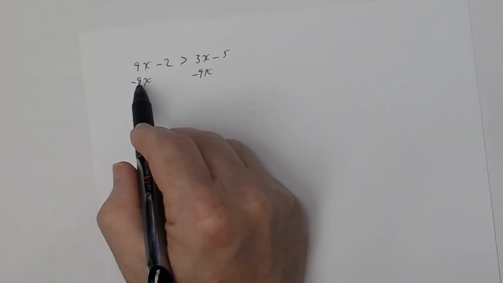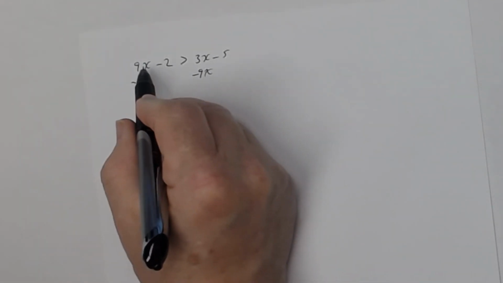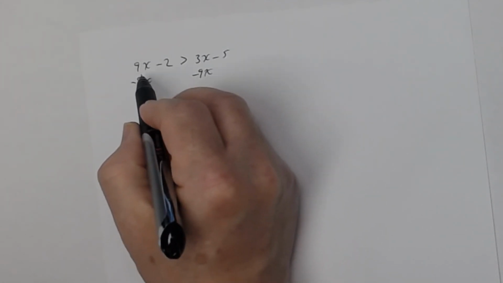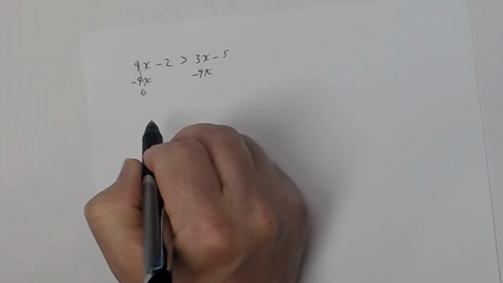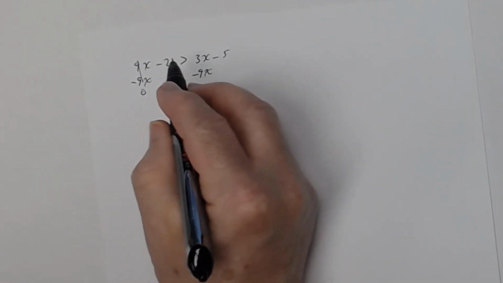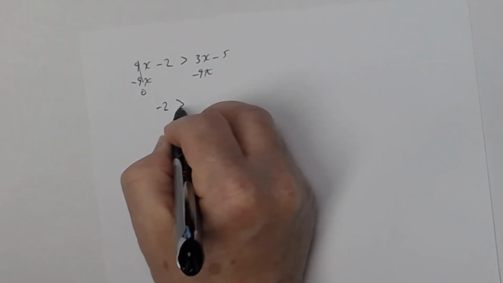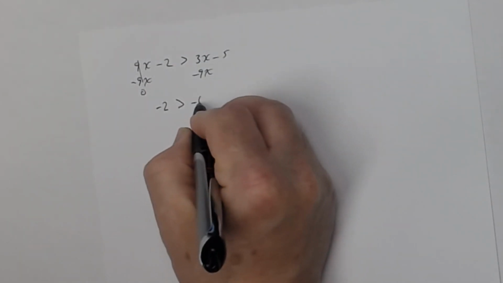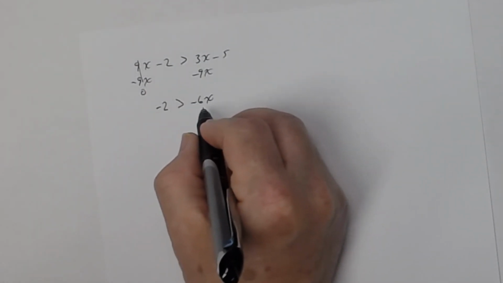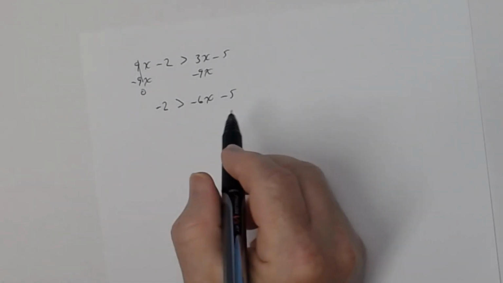So I'm going to subtract 9x from both sides. Then notice I'm aligning my like terms. When I combine my like terms, this is 0 right here. 9x minus 9x is 0. 0 and a negative 2 is a negative 2, is greater than 3x minus 9x, which is a negative 6x. Notice a negative 6x minus 5.